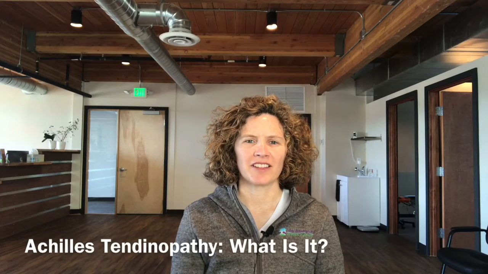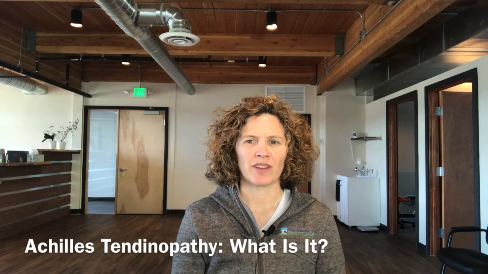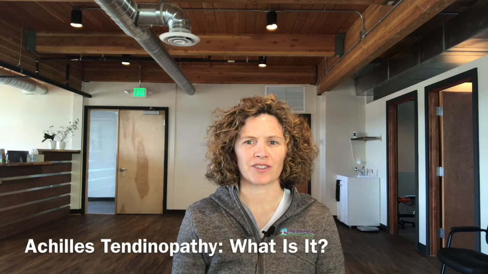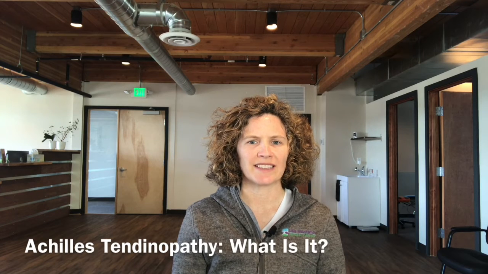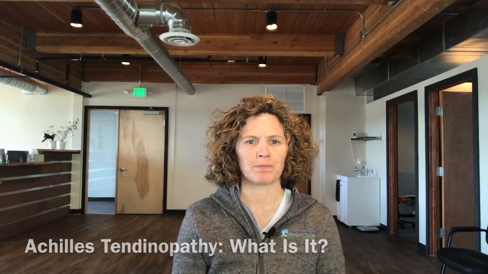Achilles tendinopathy is another common running-related injury, with an estimated 50% of runners experiencing Achilles tendon pain in their running careers. Achilles tendinopathy refers to irritation of the Achilles tendon, typically as a result of overuse. When the microtrauma occurring to the tendon with running exceeds the tissue's ability to regenerate, the tendon will begin breaking down, resulting in the pain and inflammation associated with Achilles tendinopathy.